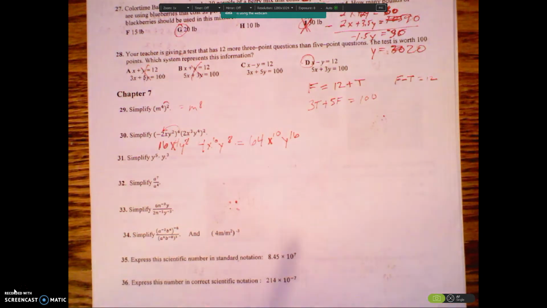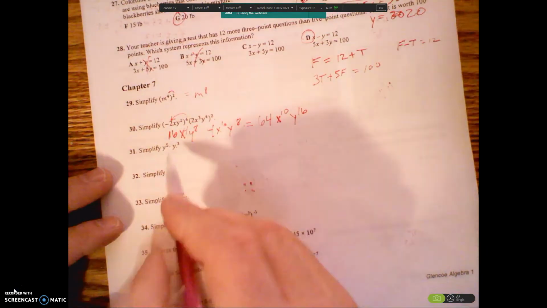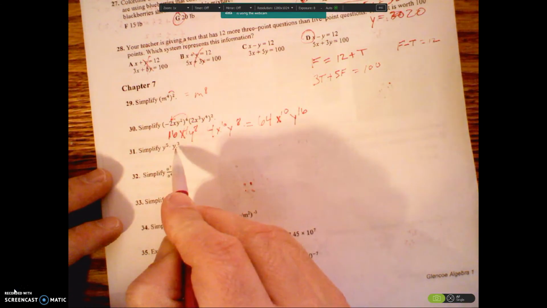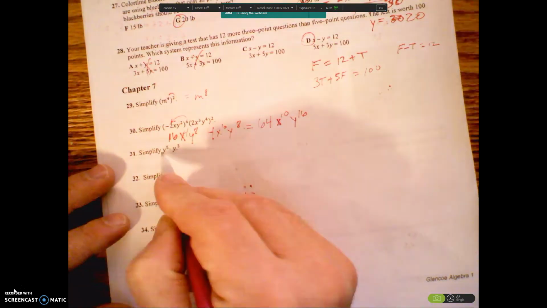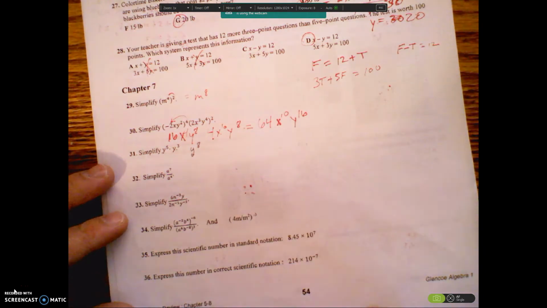All right, I think I'm going to switch markers here, so I'm going to pause it real quick. I got a pencil. We'll see how that shows up. The next problem, y to the 5th times y to the 3rd, is just a like base. They have the same base. We add the exponents, so y to the 8th. How does that look? Yeah, we can see that.